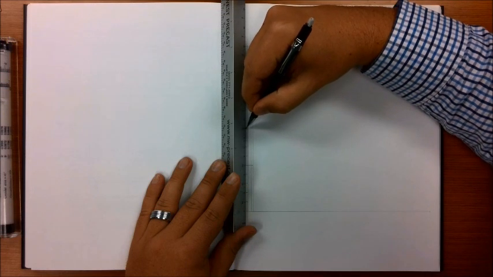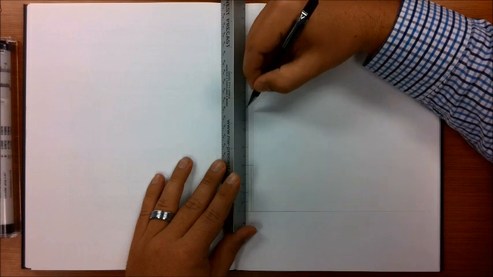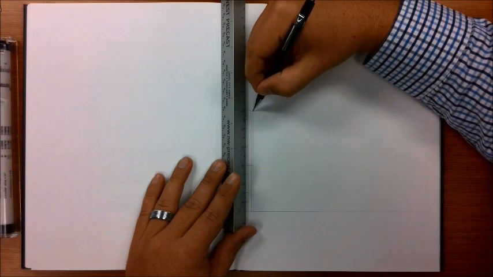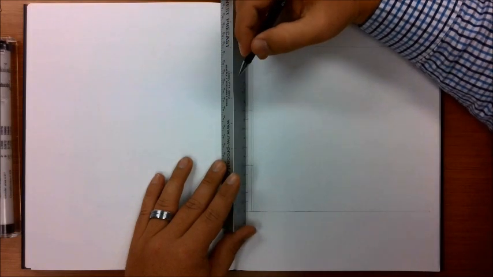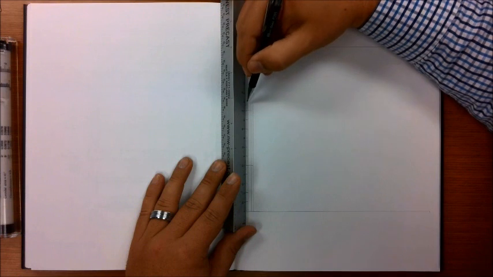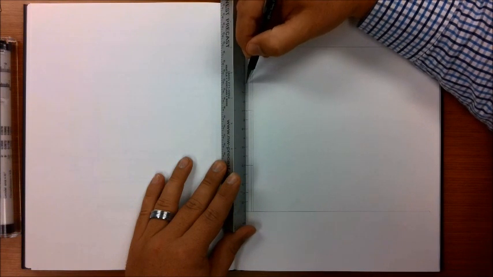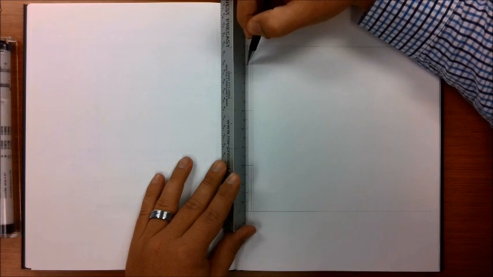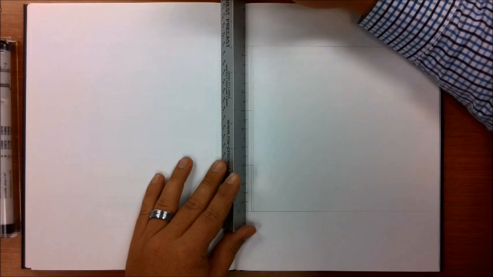Go up 3, 4, 5, and 6. Bring that line down. That is going to serve as our frieze. And then now the remainder should be 7. So I've got 1, 2, 3, 4, 5, 6, and 7.